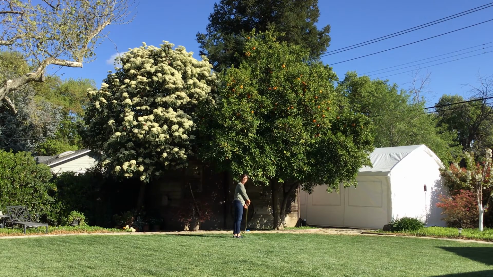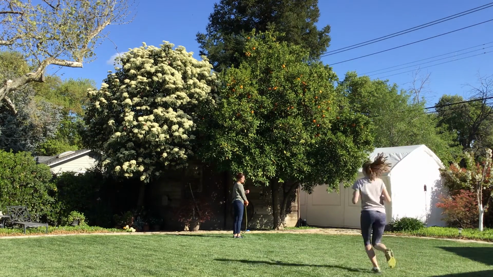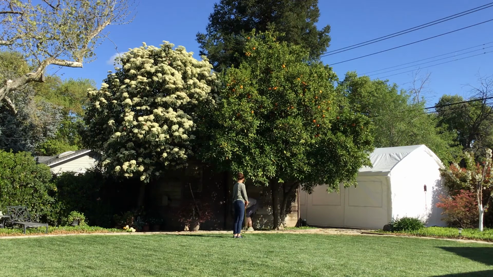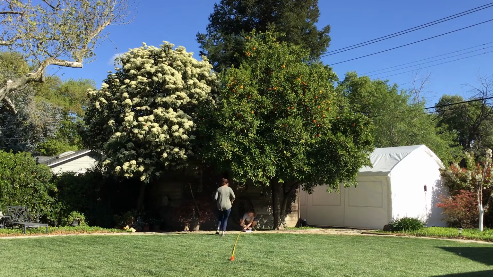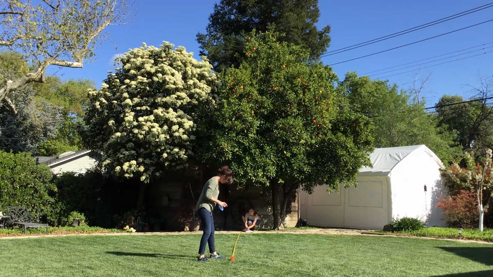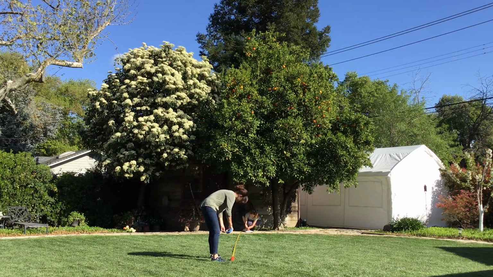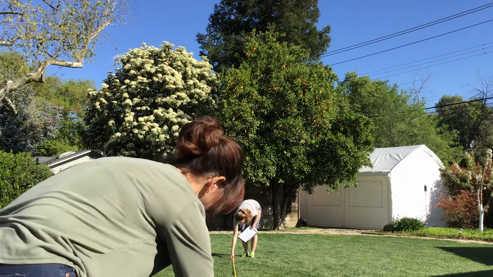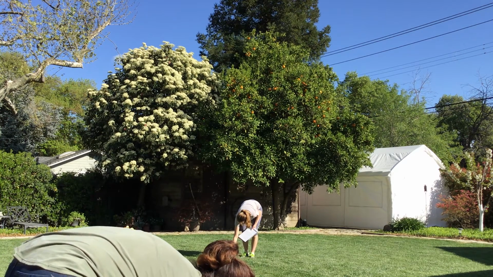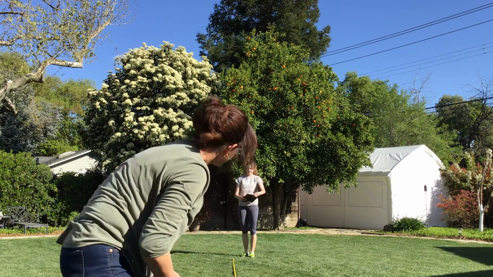Hey, you want to come and hold down this tape measure for me? How far is the tape measure? 760 centimeters. Ready? So this is 748.